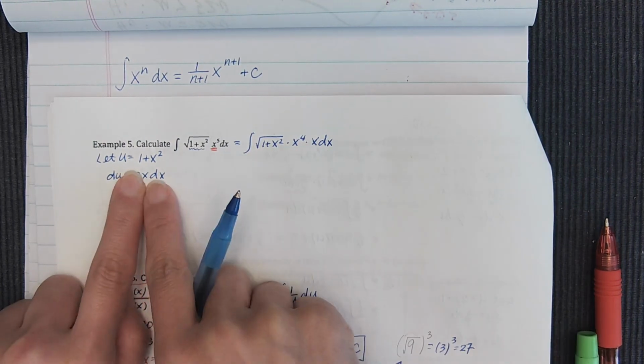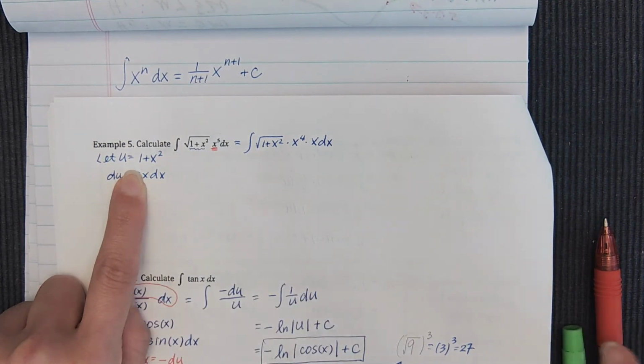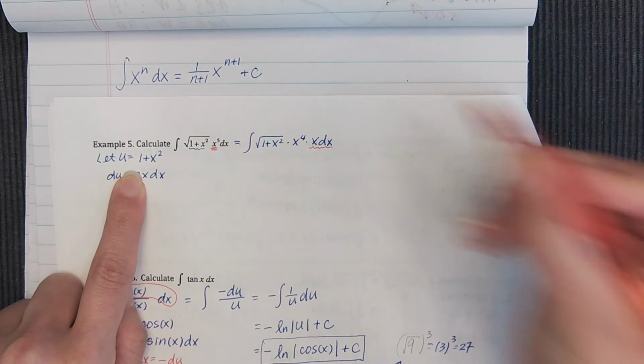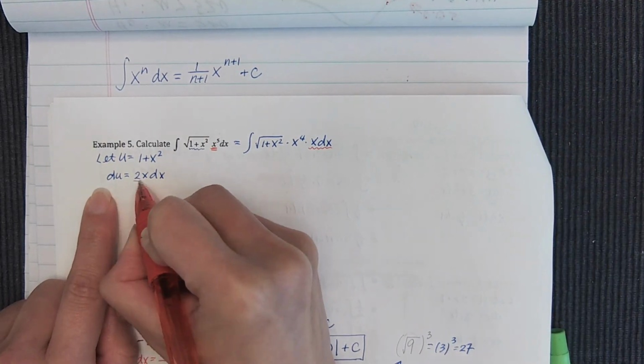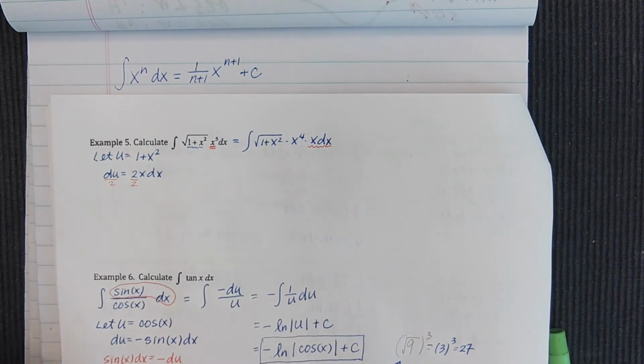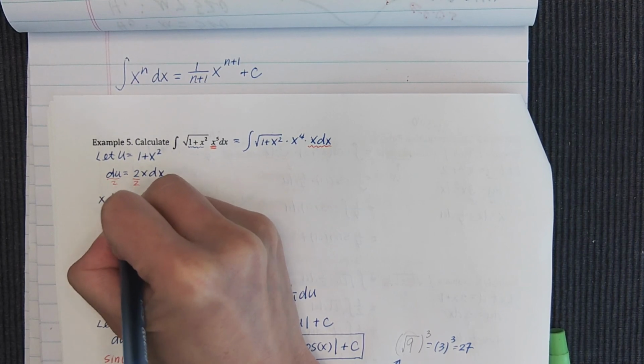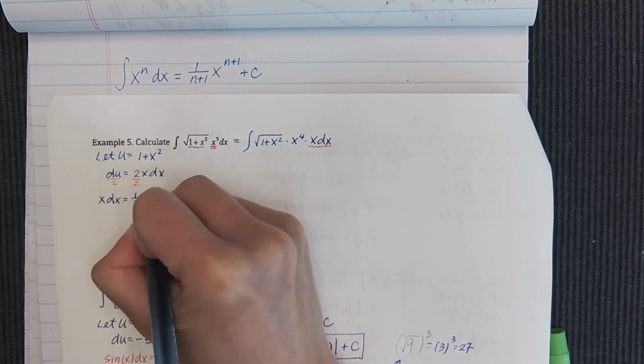Then you can see, oh, x dx is happening right here. I just don't want the 2, so divide by 2. So x dx is 1 over 2 du.